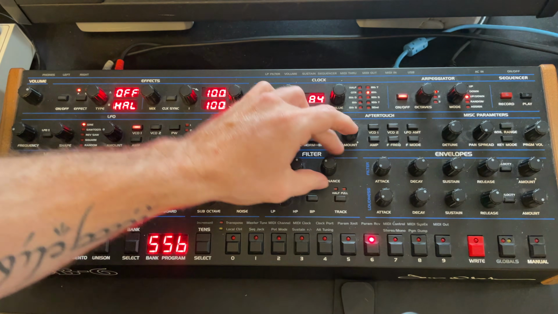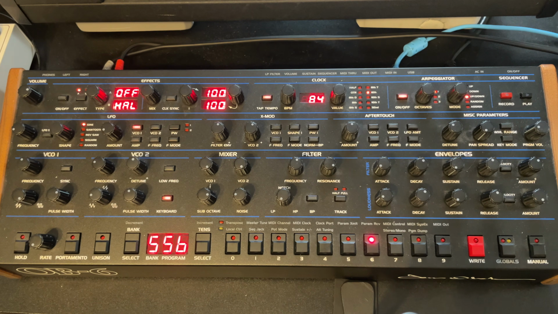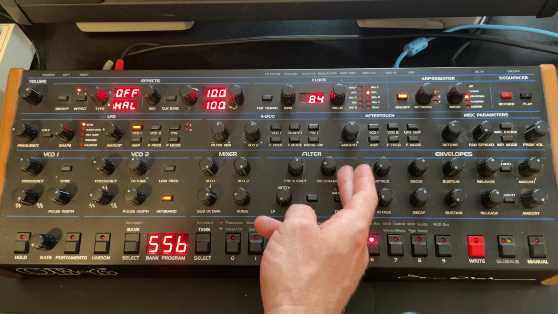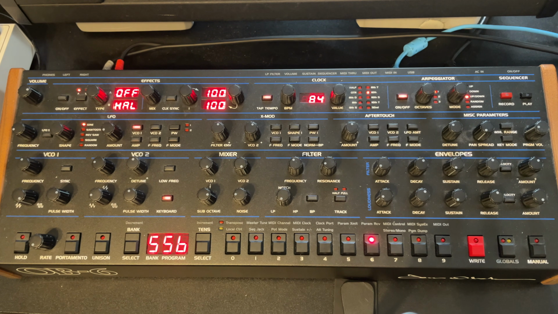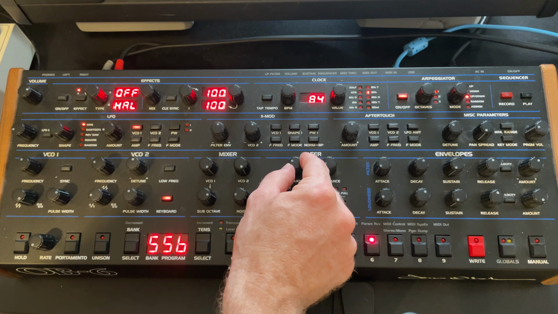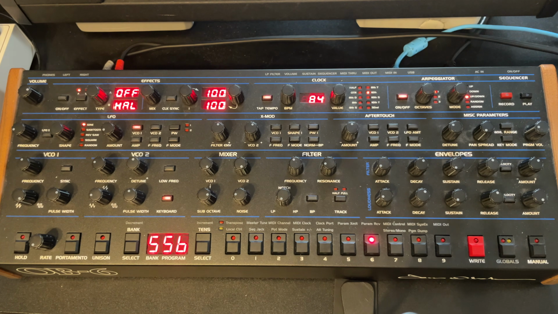Resonance has a big impact on this, obviously. But to stay true, it's minimal resonance, and then filters how we decide. So you see, through that track, they're moving the filter, they're moving VCO, the second oscillator, in and out. And that's pretty much it.